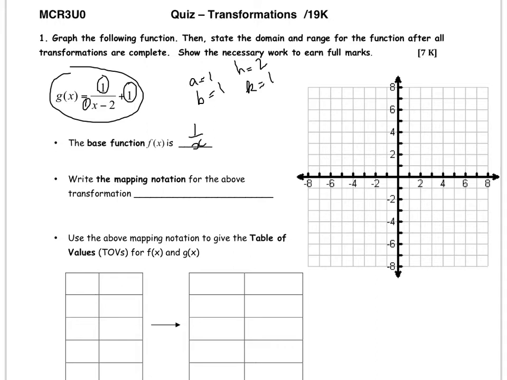So the mapping notation becomes x and y goes to x over b, which is x over 1, which is x, plus h, which is 2, and y is going to be transformed a y, which is 1 times y, which is y, plus k, which is 1.